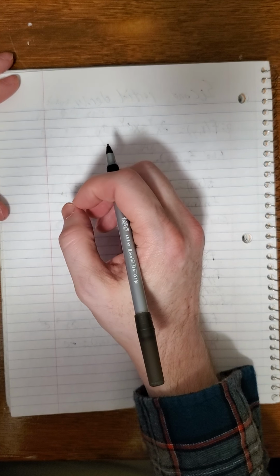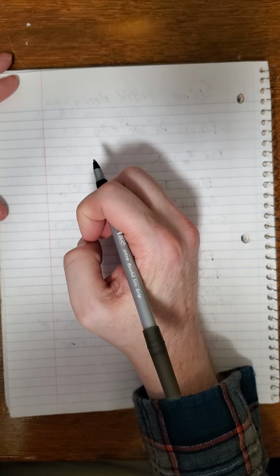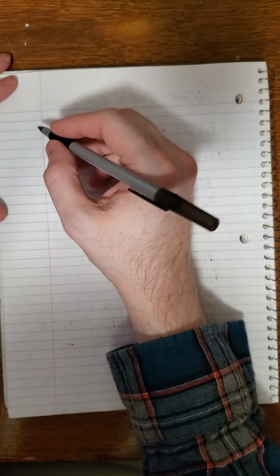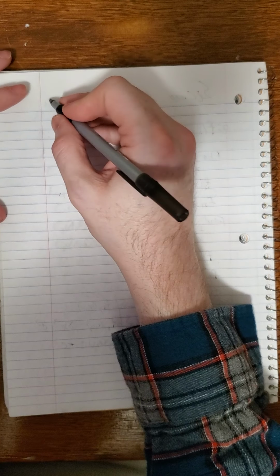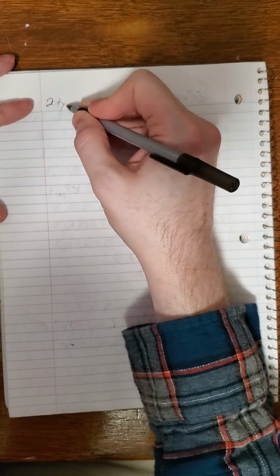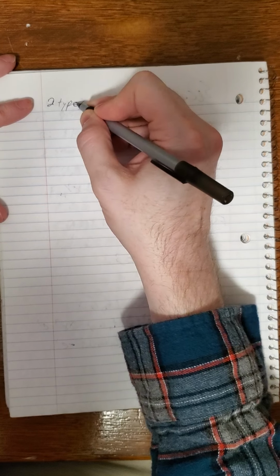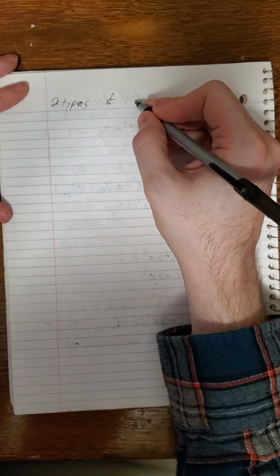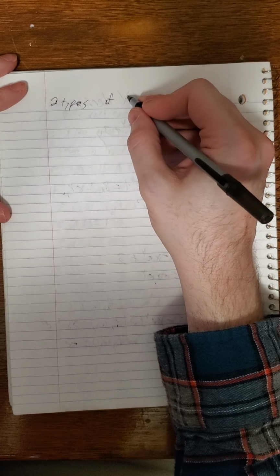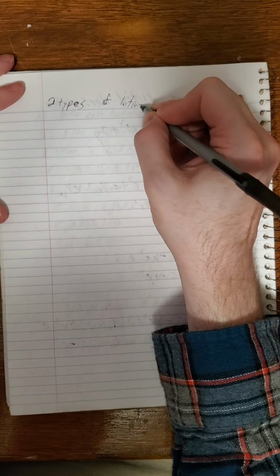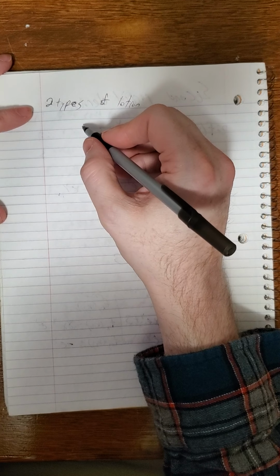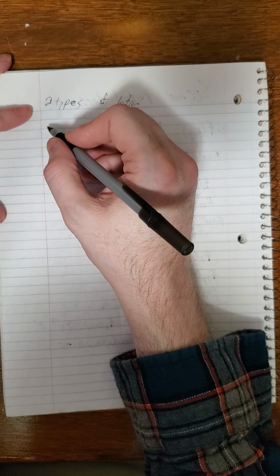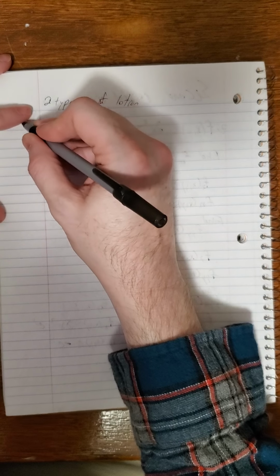All right, so next up, we'll look at another quick application. For this one, I'll use one of your author's examples. Two types of lotion that a store is selling.